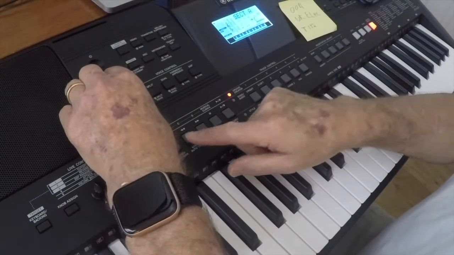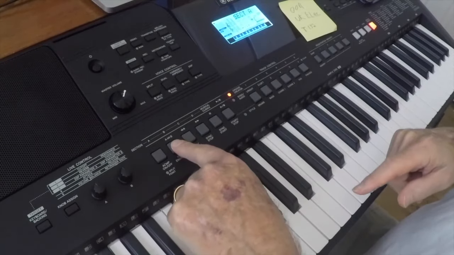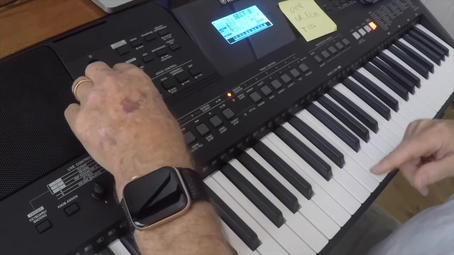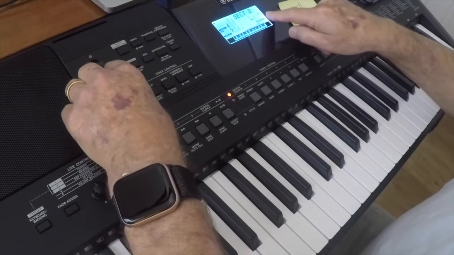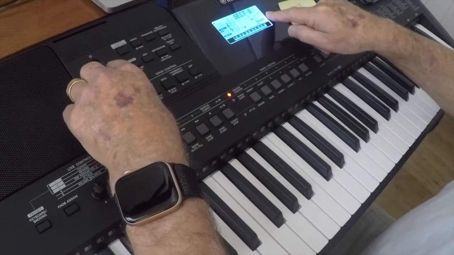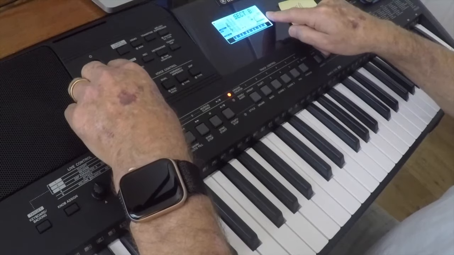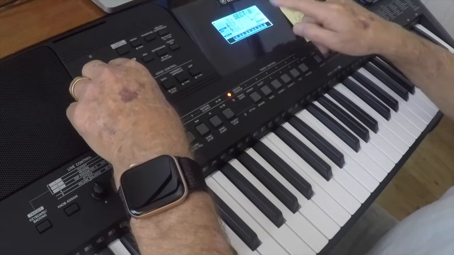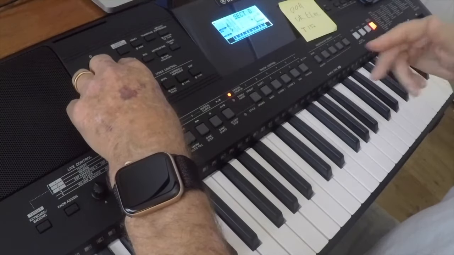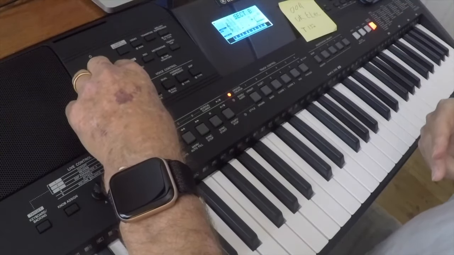Now let's go to section B. Ready? Click. And I'm looking over here to see how many measures are in section B. 6, 7, 8. There's 8 measures in section B, and then it repeats.